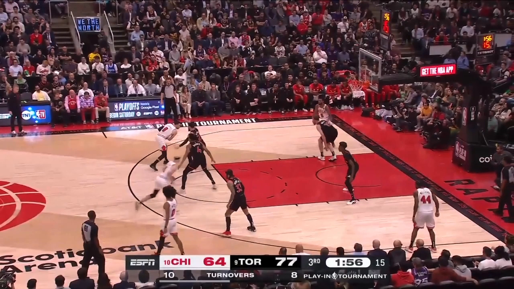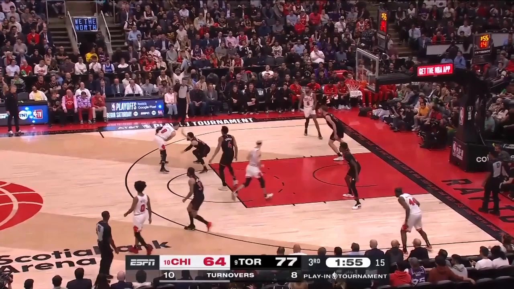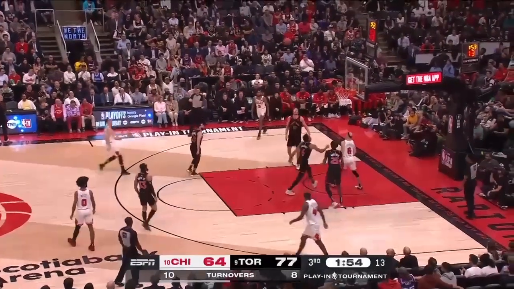If you're Fred VanVleet, why can't you just keep your feet set and guard? Look at this gambling. Why do you have to gamble? You gamble there, you gamble there. Now that sends you backwards, and Zach LaVine has the space for this.